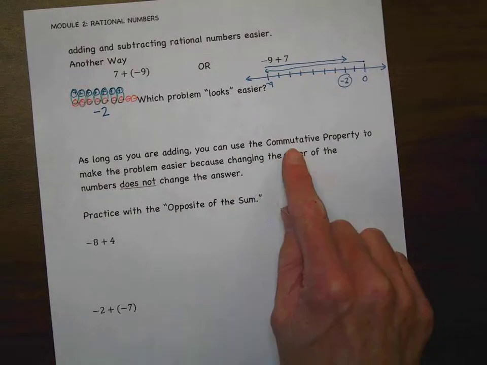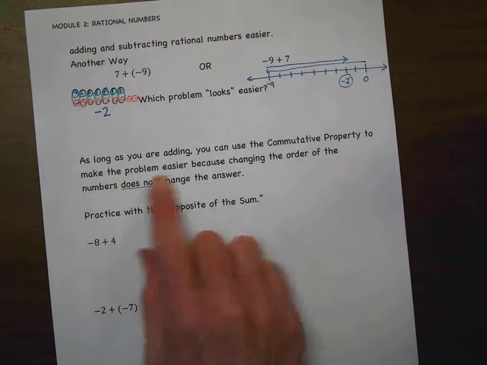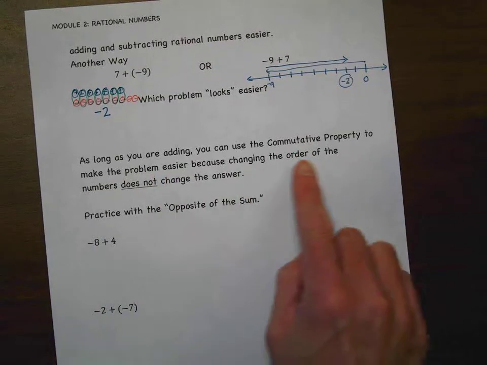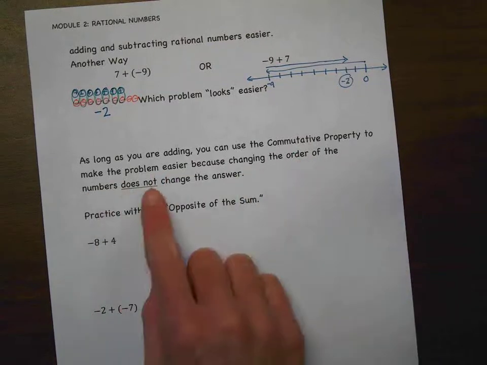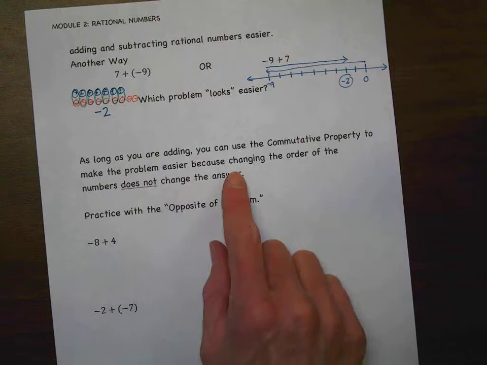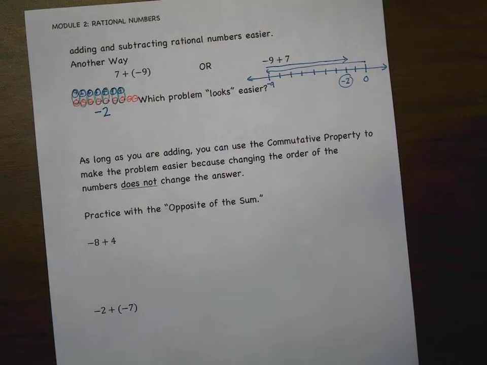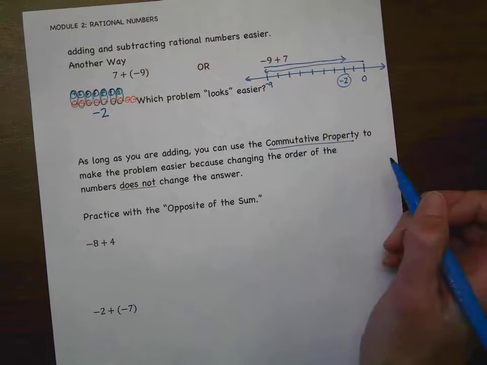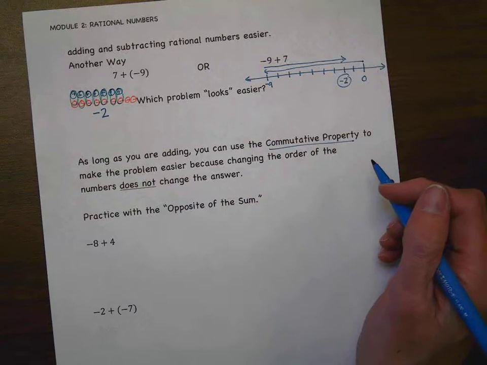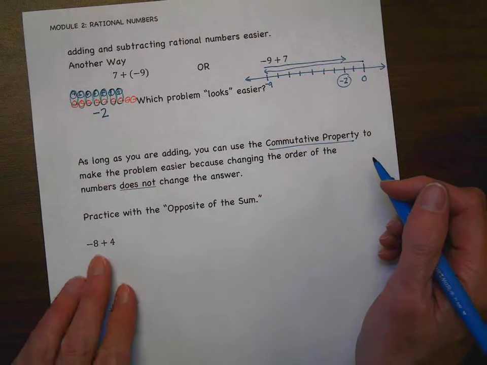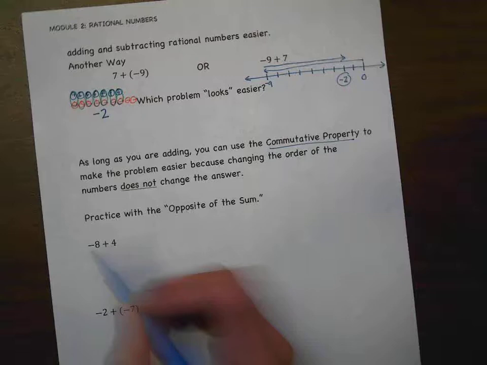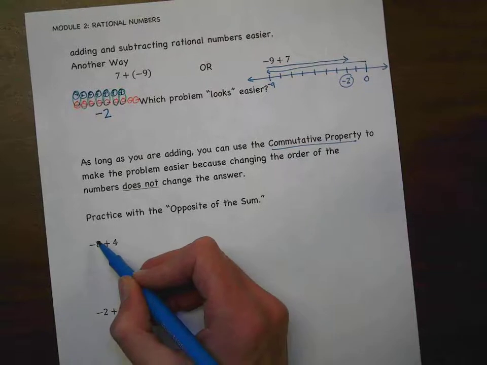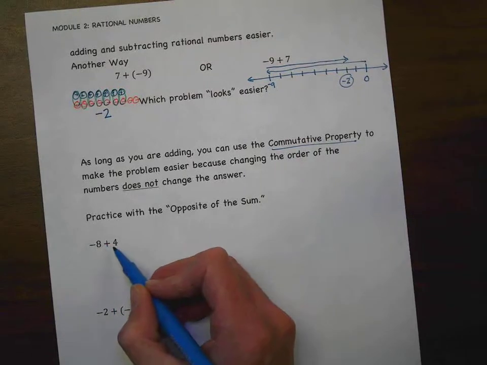All right, as long as you're adding, you can use the commutative property to make a problem easier because changing the order of the numbers does not change the answer. The only thing that you have to be really careful with the commutative property is when you're changing the order of the numbers, you have to know what your numbers are. So for example, right here, this is a negative 8.